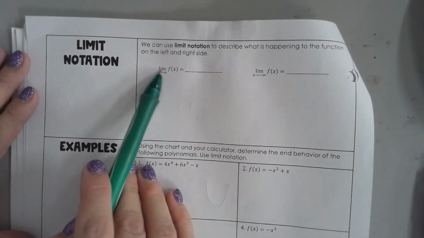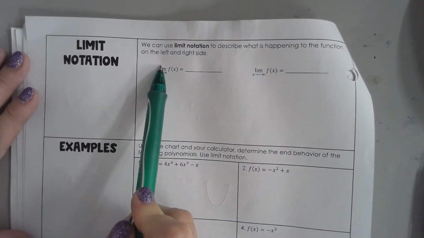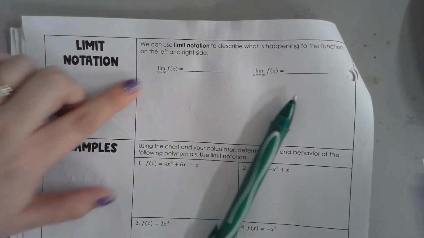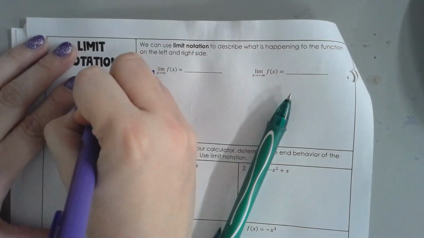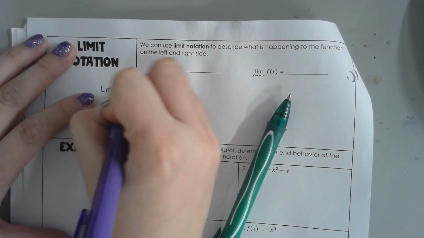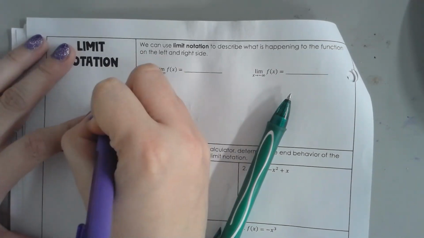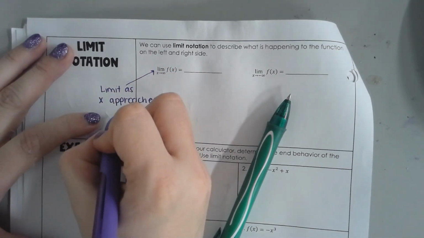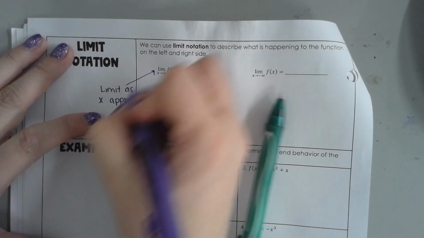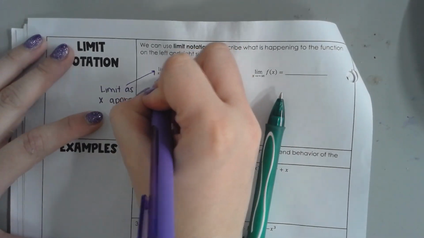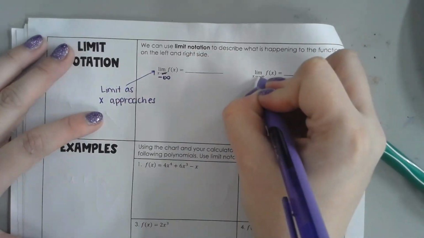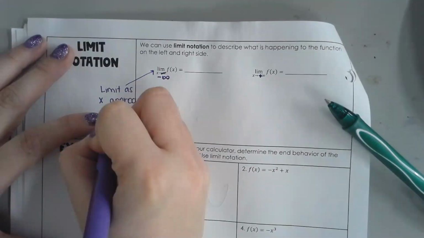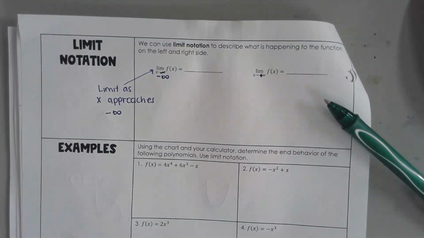This says the limit as x approaches, let's change this one to be negative infinity and this one to be positive. So the limit as x approaches negative infinity.